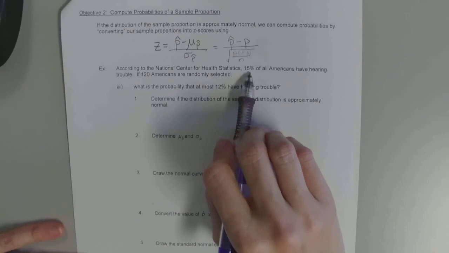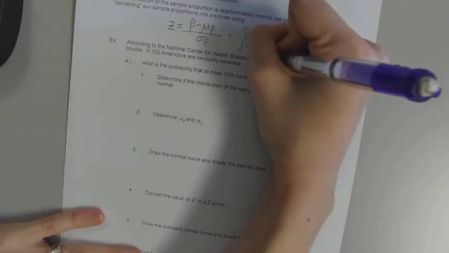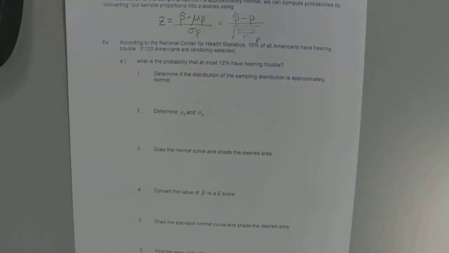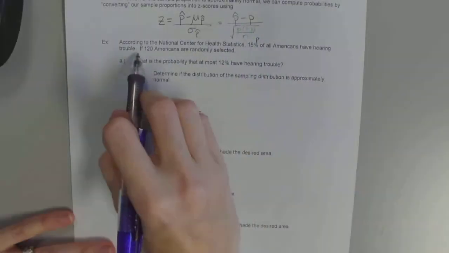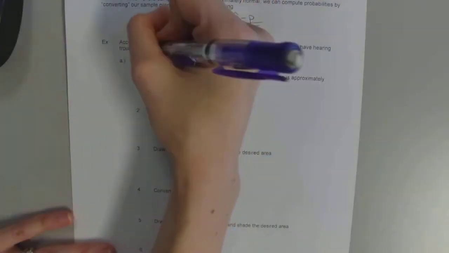In all the problems before this, they always said the average is, or the mean is, right? They always told us mu. So this is p. But guess what p is? It's mu, right? They always tell you the population in general. Like, we expect 15% of all Americans to have hearing trouble. So if I ask you guys, I would expect, I don't know, what's 15% of 20? Whatever 15% of 20 is, I'd expect that many of you guys to have hearing trouble, all right? And then if we ask 120 Americans, what's 120? n. That's how many people we ask.